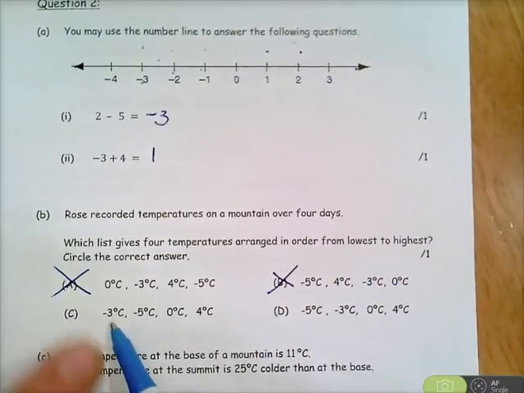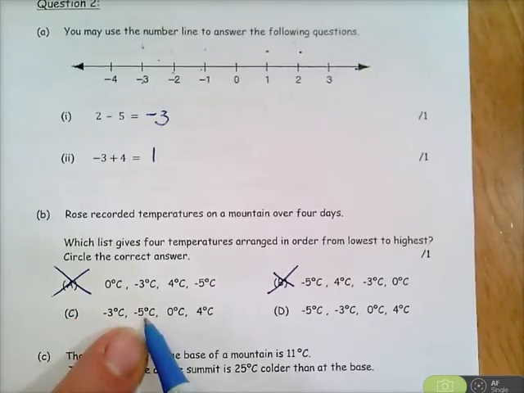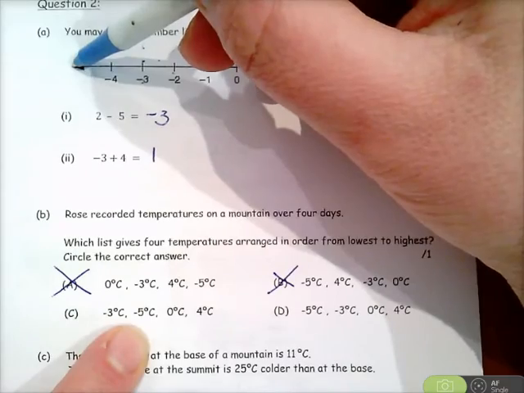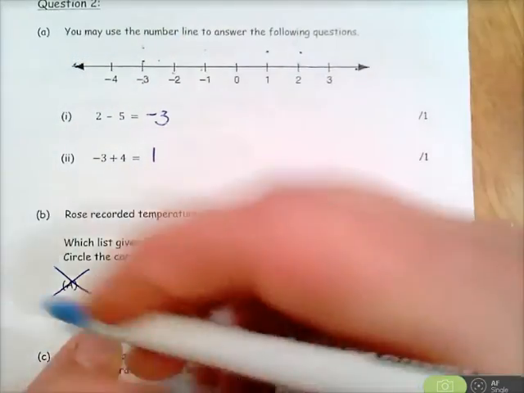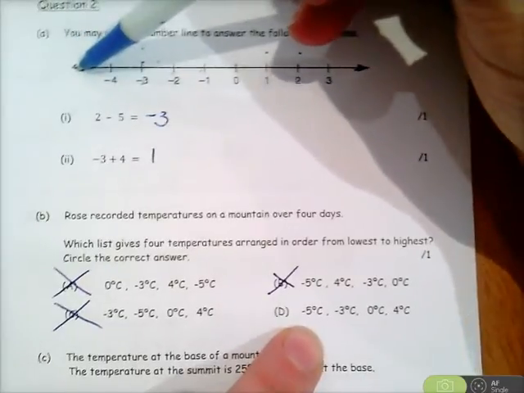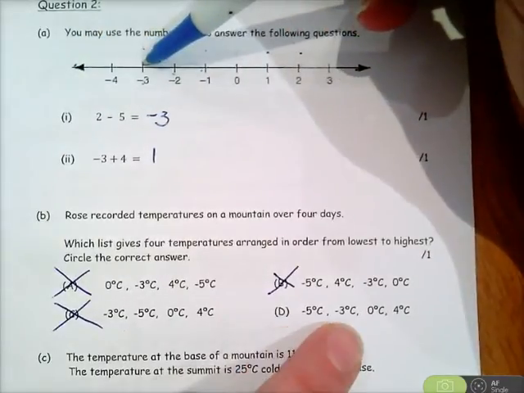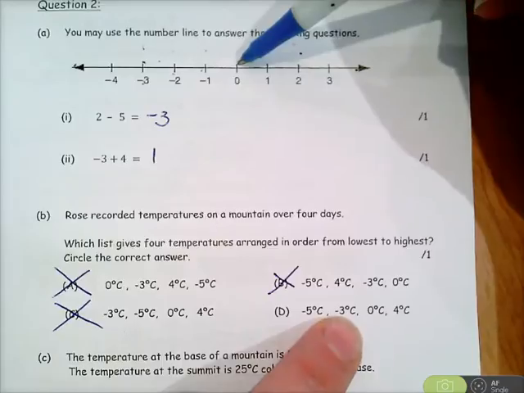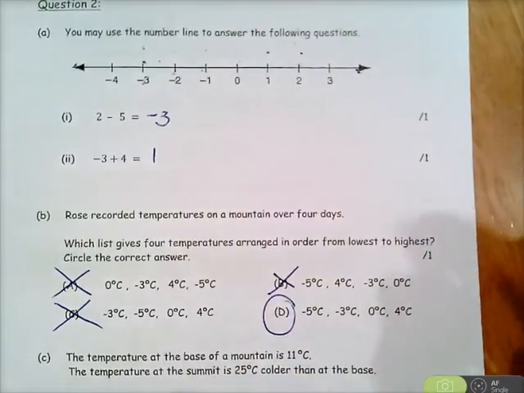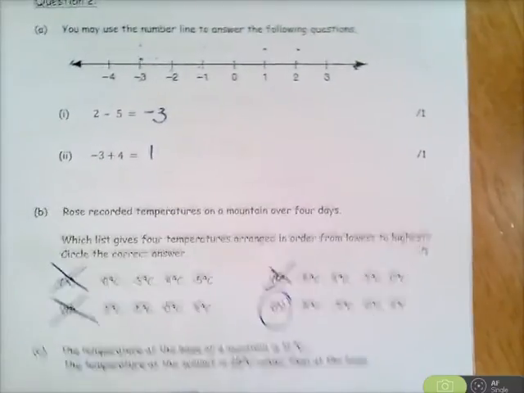Looking at this one, -3 and then -5. Well, -3 is here, but -5 is back there. So -5 is actually smaller than -3, so it's not that. This one here, -5 would be there. -3 would be here, there's 0, and there's 4 over here. So that is the correct answer, D.